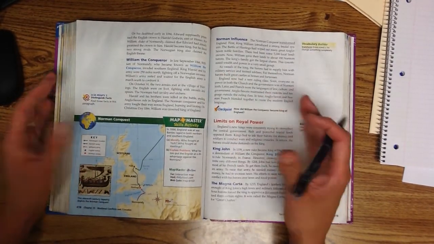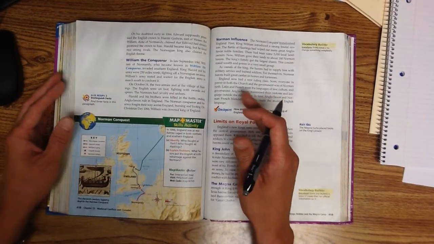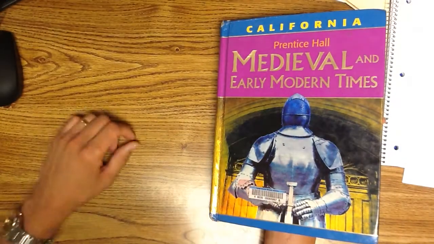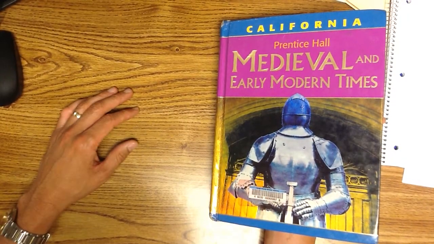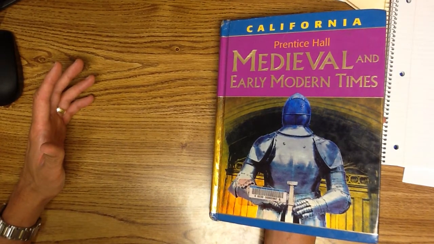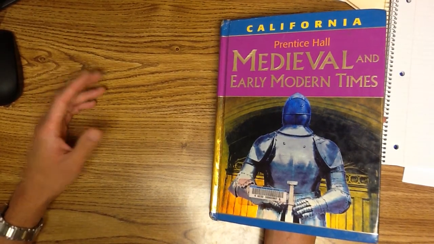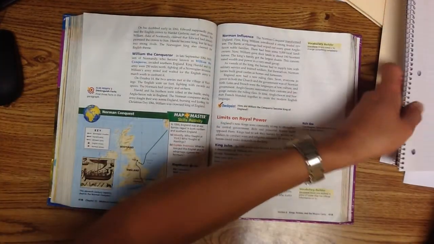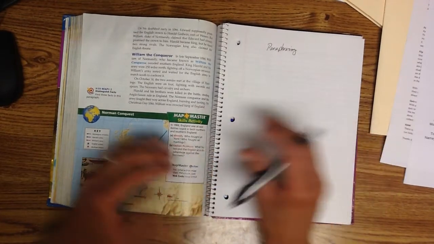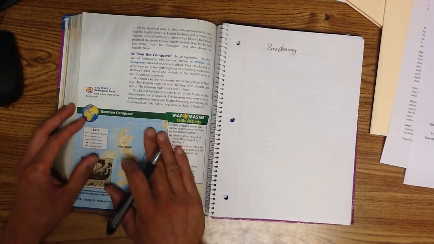I guess the best way to do that would be to read this information, literally put the book away, and then go rewrite what you just tried to remember. The only problem with that is you're probably going to miss out on some important details if you just try to go off the top of your head. So a better way to paraphrase and still make sure that you write this information in your own words is to take some notes as you read through this information.